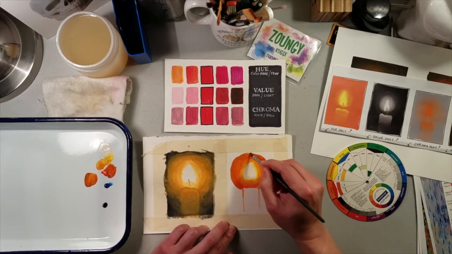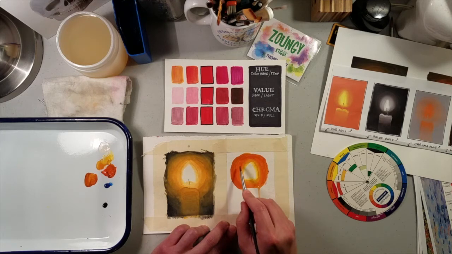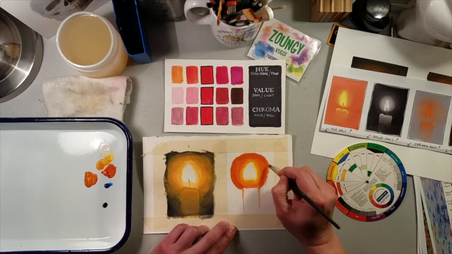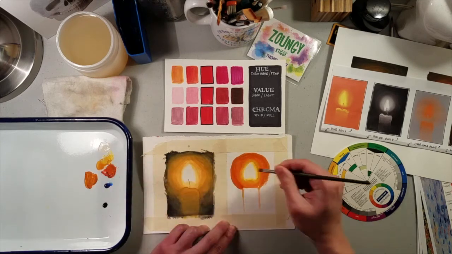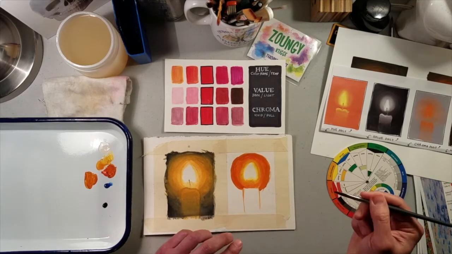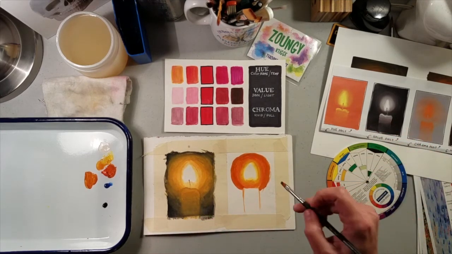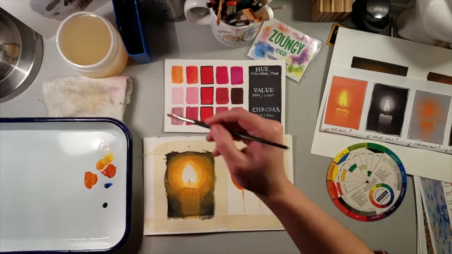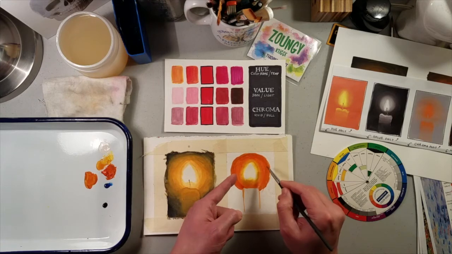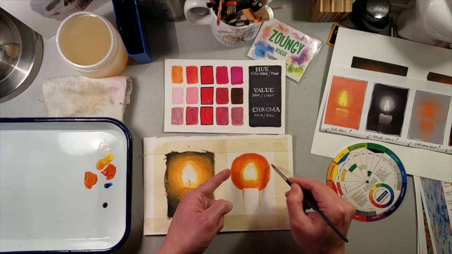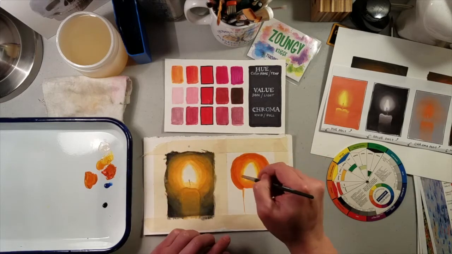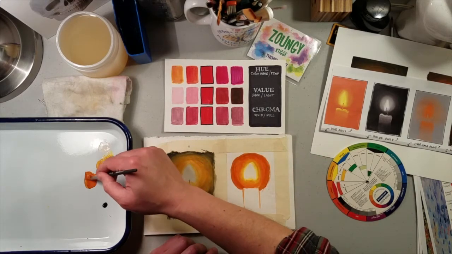I don't know if you can see that happening, but these oranges are duller than those. Okay, so I'm going to stop talking for a while. Maybe this part of the video can be sped up. But I'm just going to keep adding blue, more blue and more blue, to make this duller as I go away from the center of the light source.